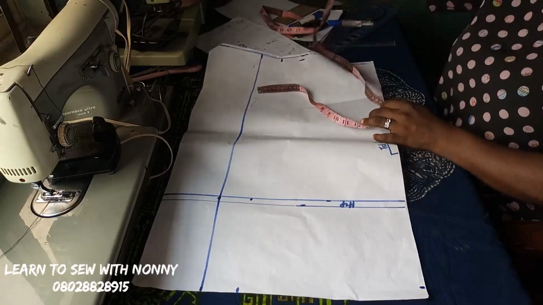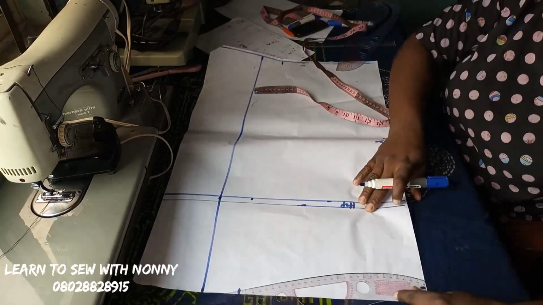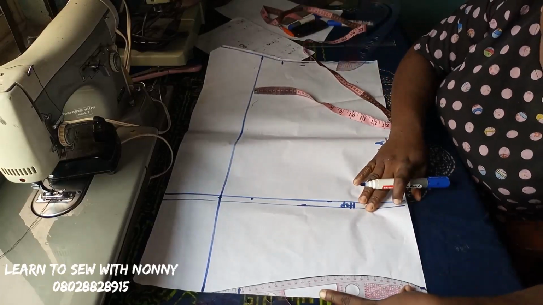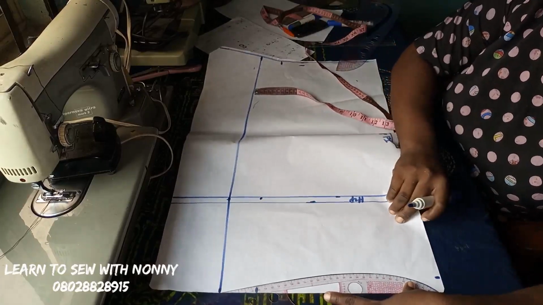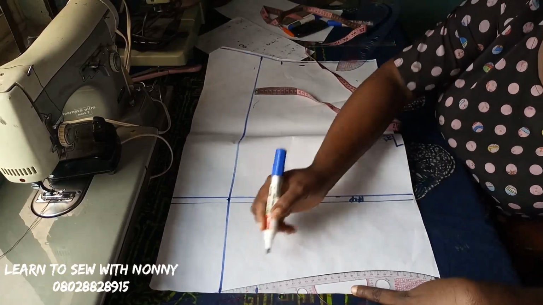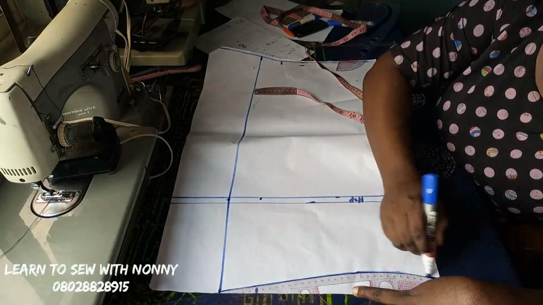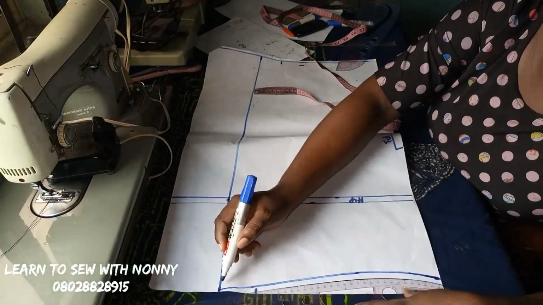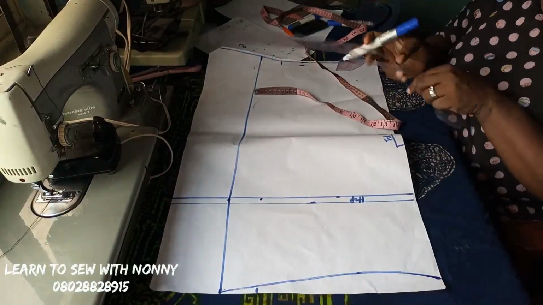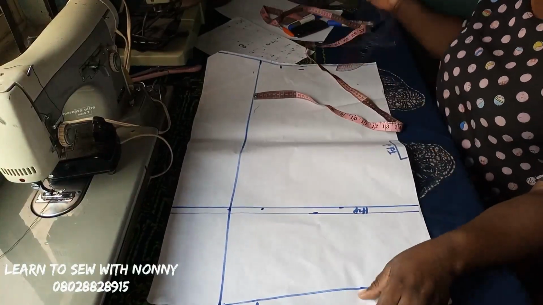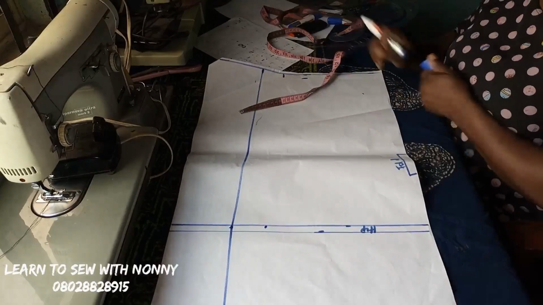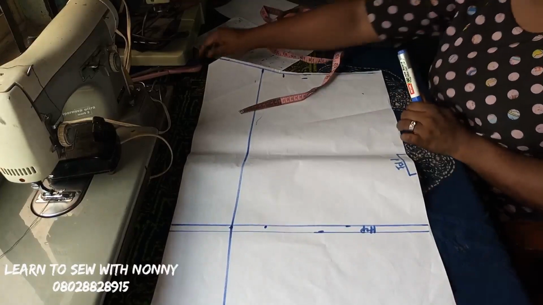Then I use my ruler to connect the front, like so. Okay, so this is going to take care of whatever puffiness I'm going to have in front. So I can now go ahead and cut out my front pattern.